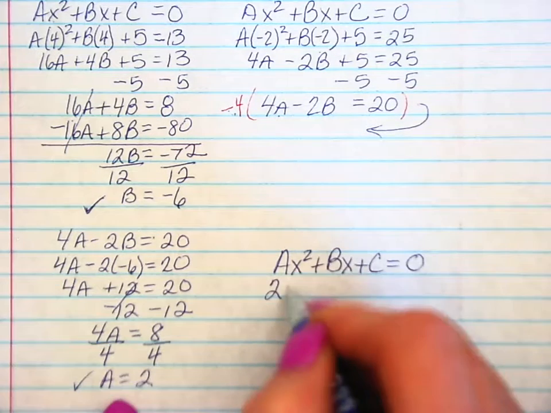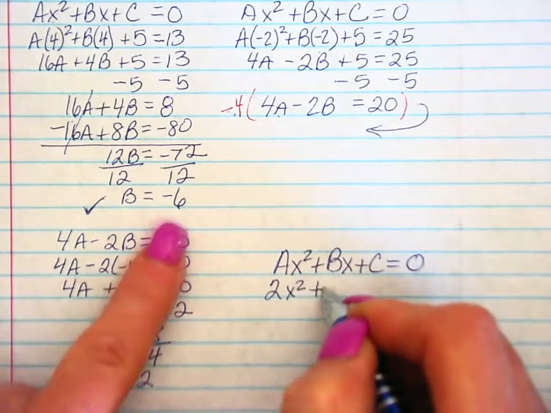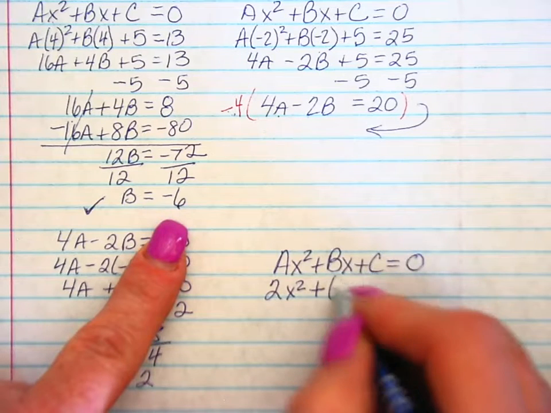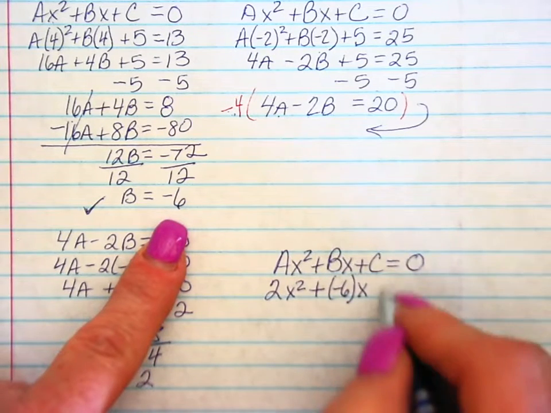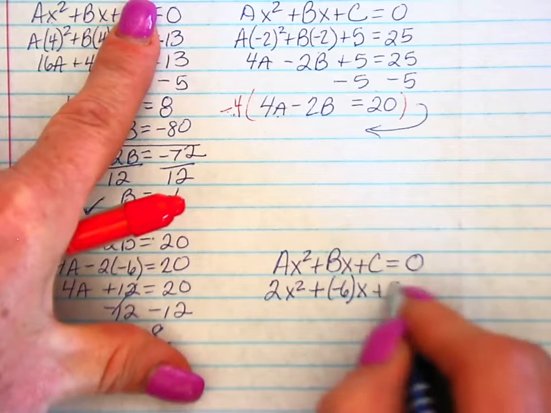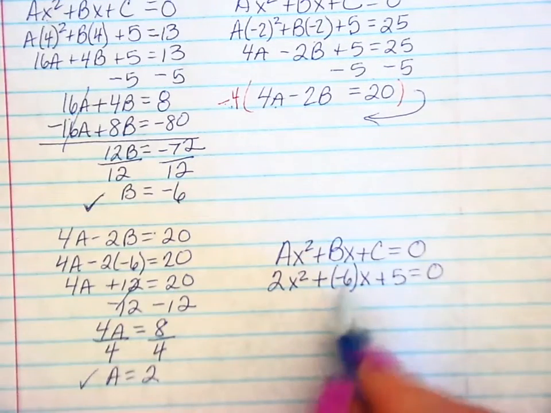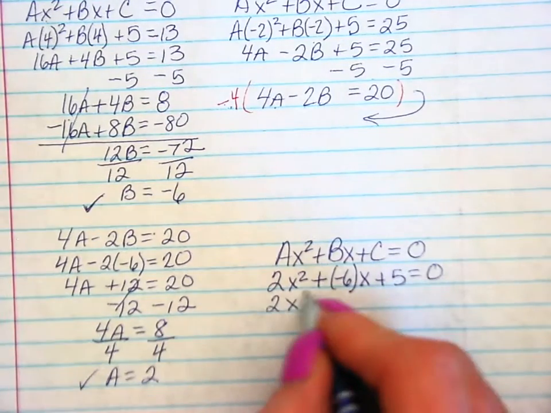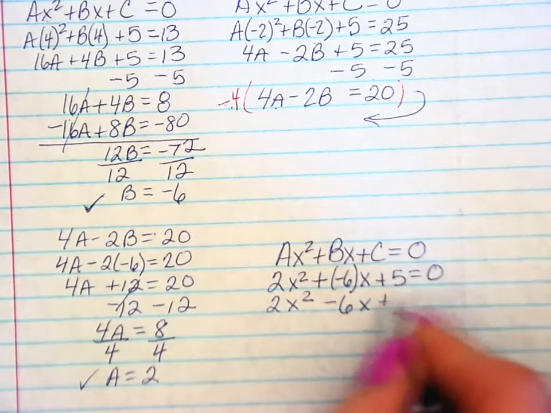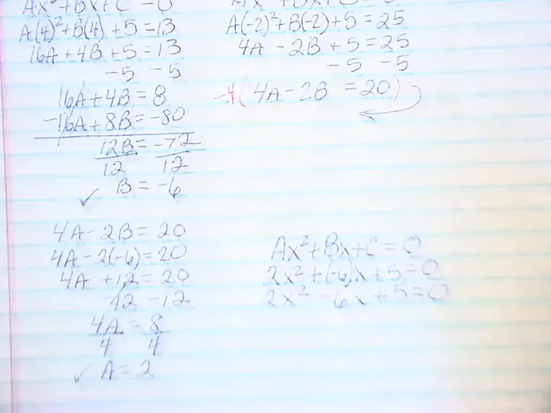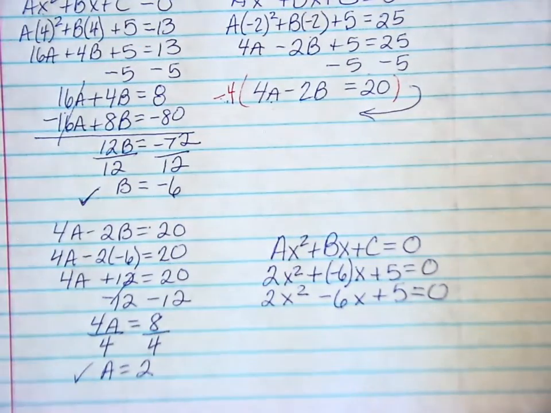A is 2, b was -6, and c was 5, and we'll just clean up those signs by rewriting it as 2x squared minus 6x plus 5 equals 0. And that is the quadratic function for those three ordered pairs that were given above.